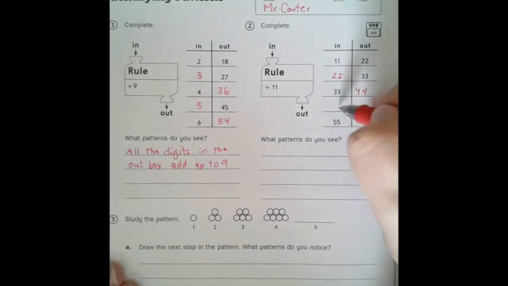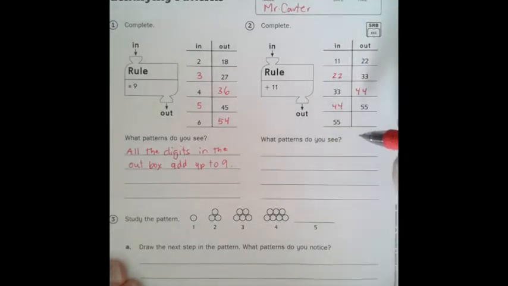What plus 11 equals 55? Well, again, you can work your way backwards and go 55, take away 11, and that gets you 44. And then 55 plus 11 gets you 66. Some patterns that you might see, well, they're all multiples of 11, or they all have the same exact digits in the outboxes, so it's 2 and 2, 3 and 3, 4 and 4, 5 and 5, 6 and 6.